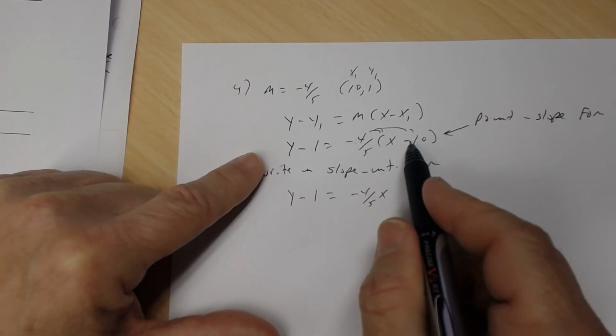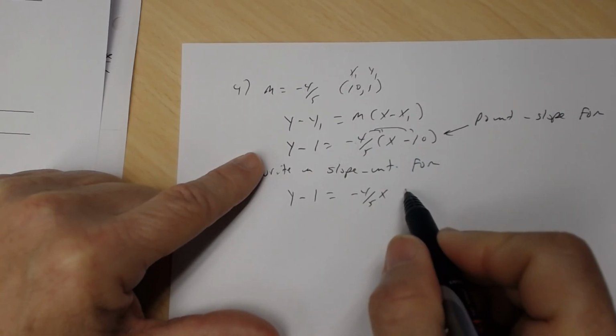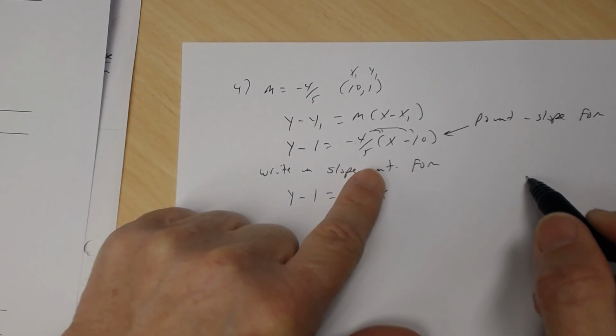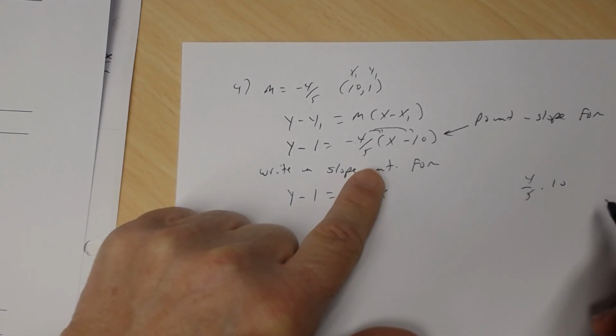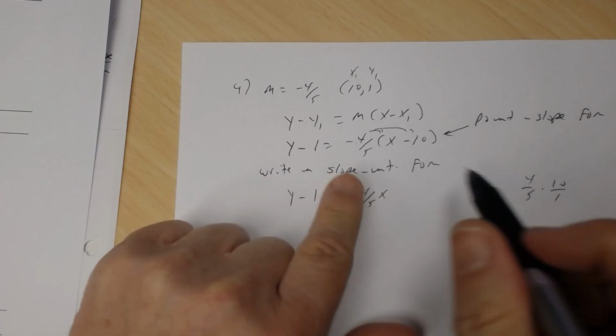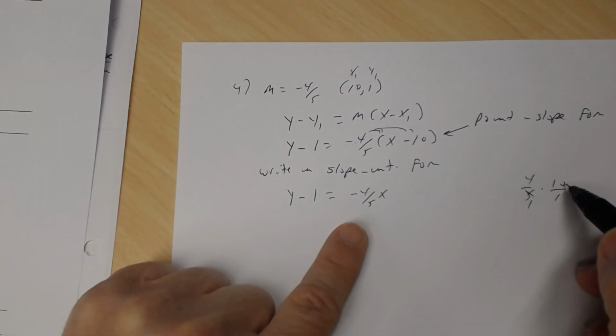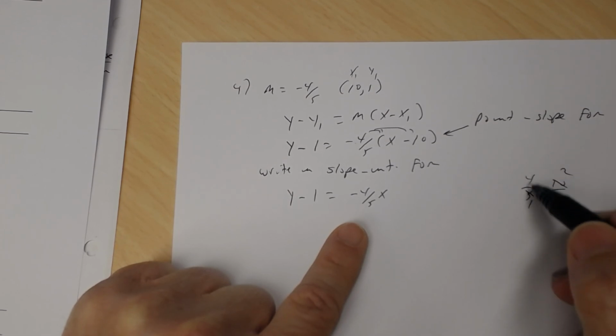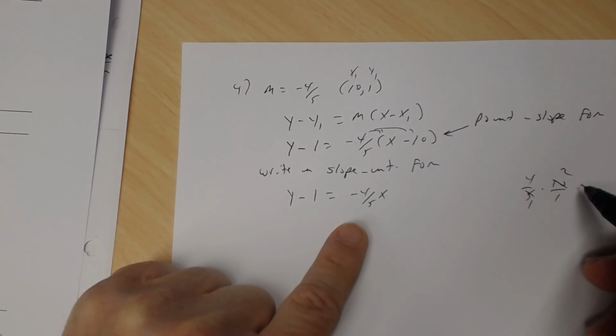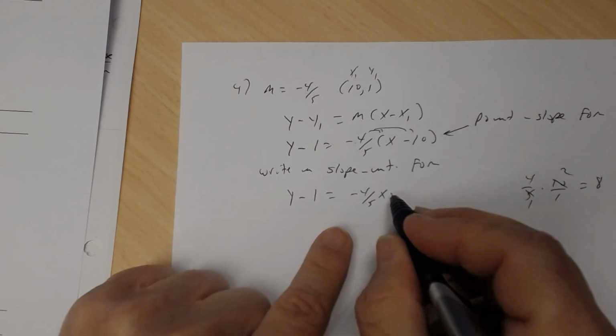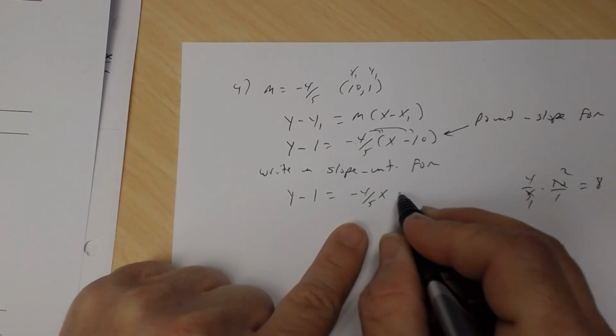A negative times a negative is a positive. So we have 4/5 times 10 over 1. So 5 into 5 is 1, 5 into 10 is 2. So I get 4 times 2 is 8. So I get negative 4/5 x plus 8.